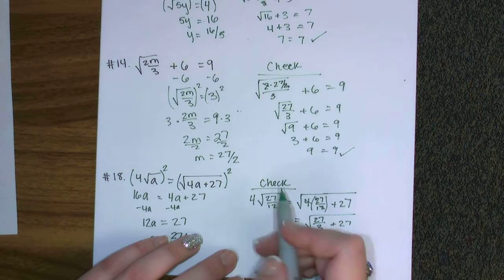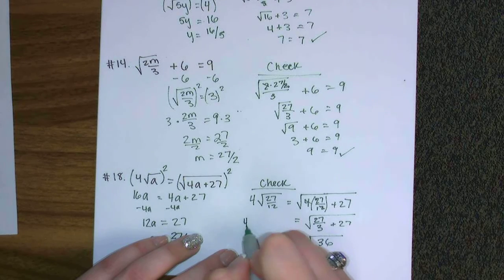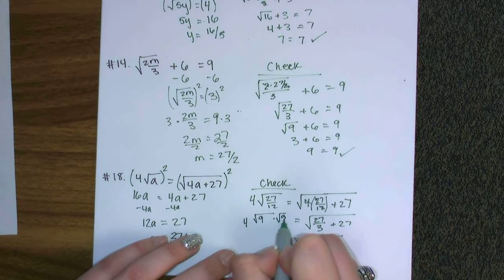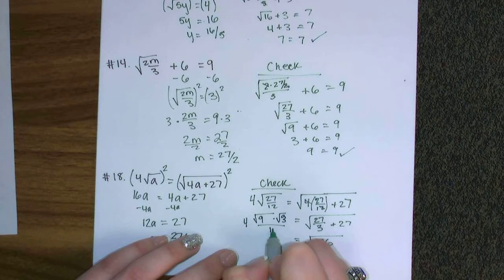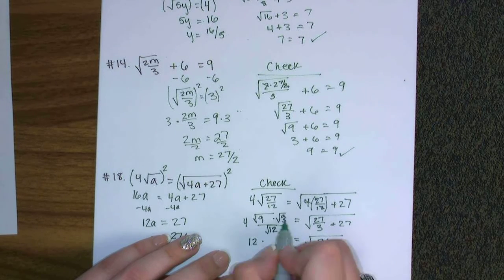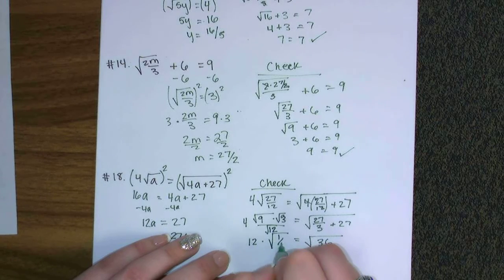This one, more or less just going to have to take my word for it, is the square root of 9 times the square root of 3 over 12, or the square root of 12. Square root of 9 is 3, so that becomes 12 times 3 over 12, inside the square root would be the square root of 1 over 4.